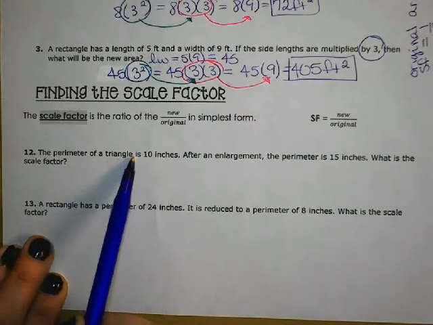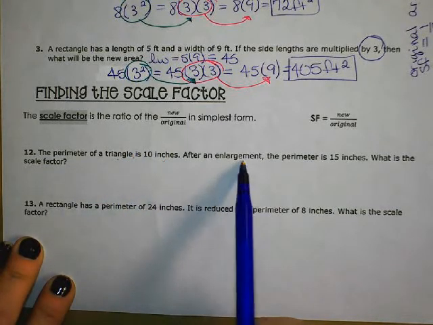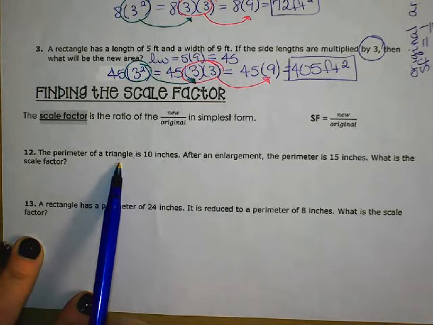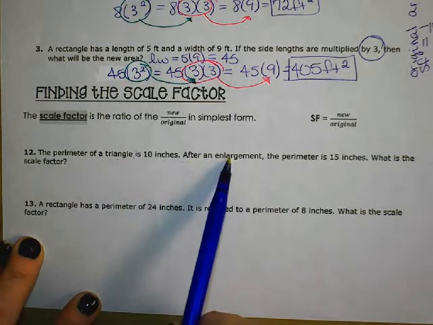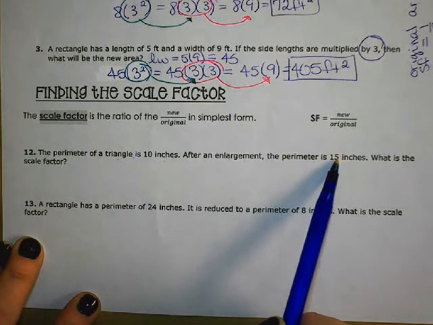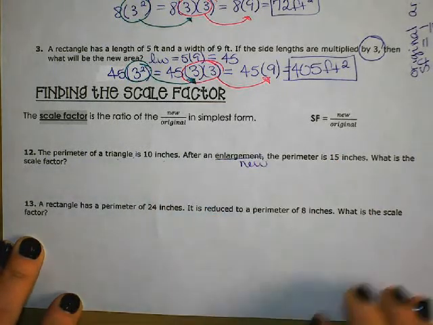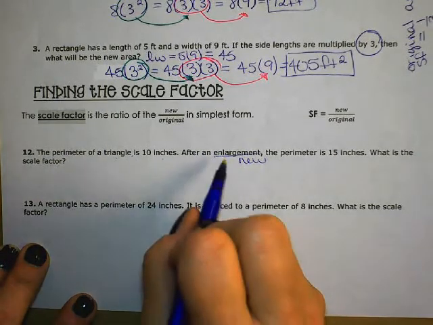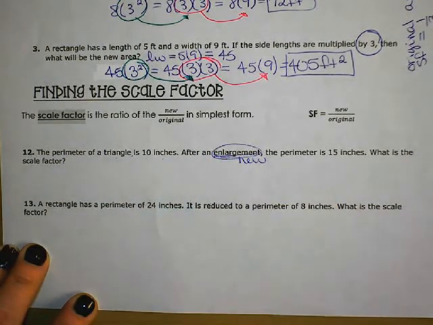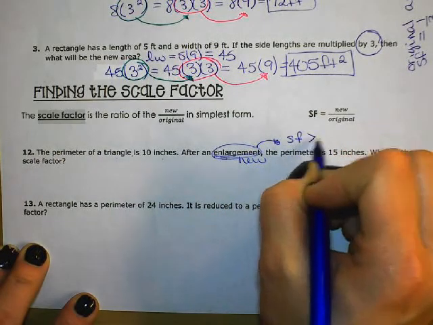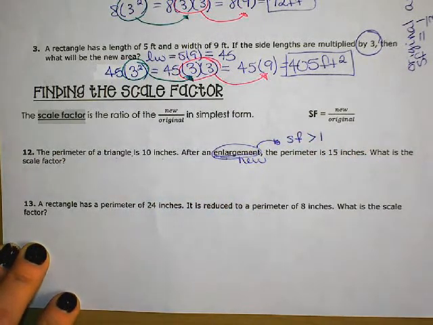The perimeter of the triangle is 10 inches, so apparently this is the old, because it's after the enlargement the perimeter is 15. The enlargement is the new. What is the scale factor? Since I know that it's an enlargement, I know that my scale factor has to be greater than 1. An enlargement means your scale factor is greater than 1.